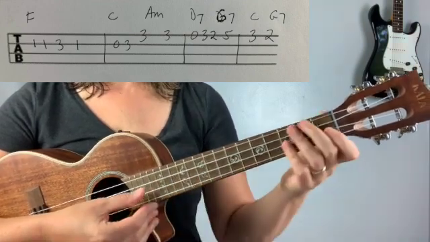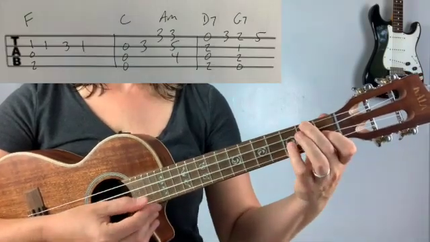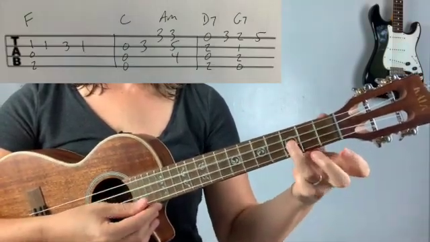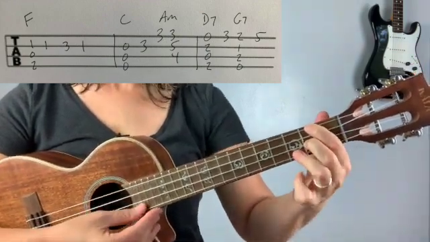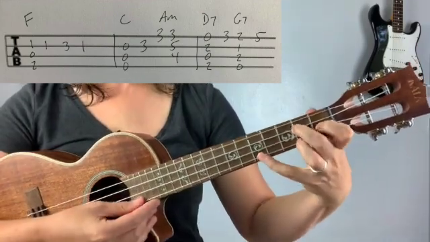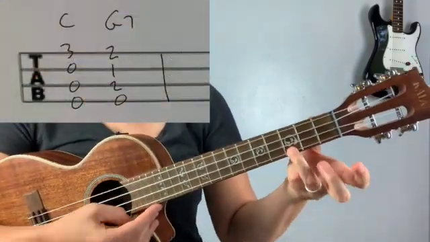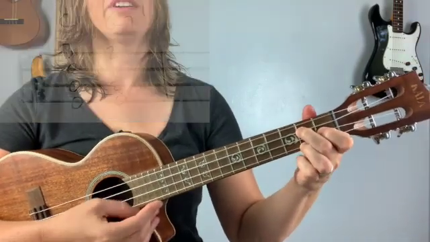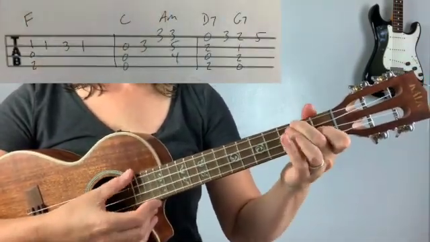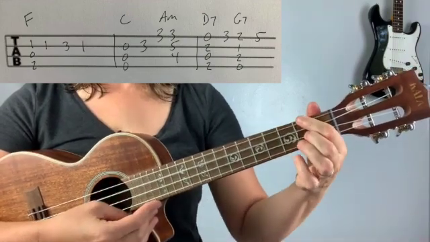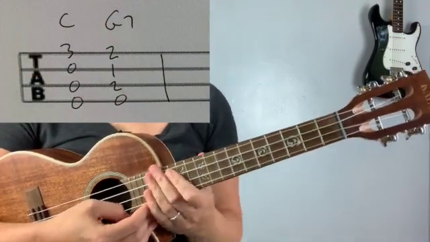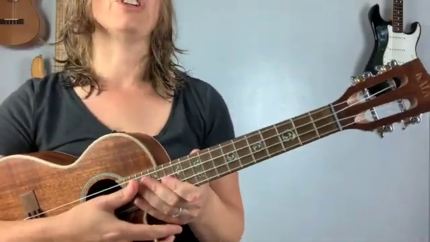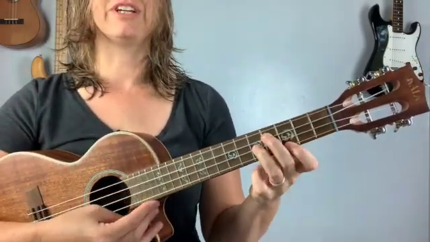So that's the melody to the last part. So we have the F, C, A minor, D7, G7, C, G7, right? So these little endings are going to be where it's trickier because the chords go by a little more quickly. So just take it slowly.